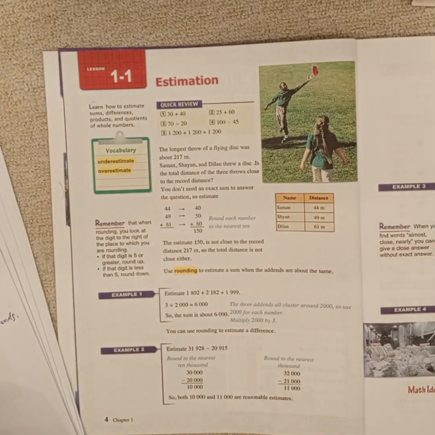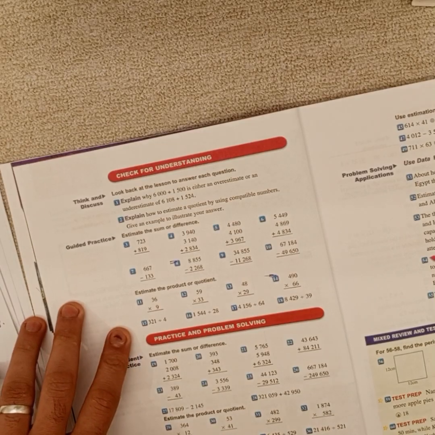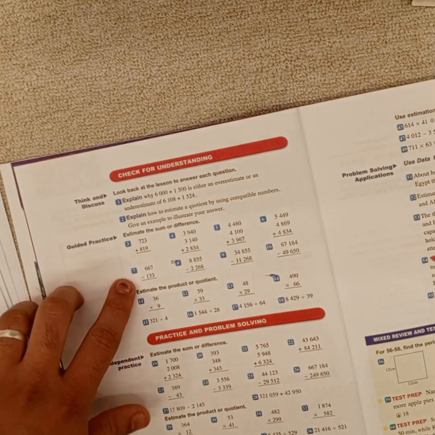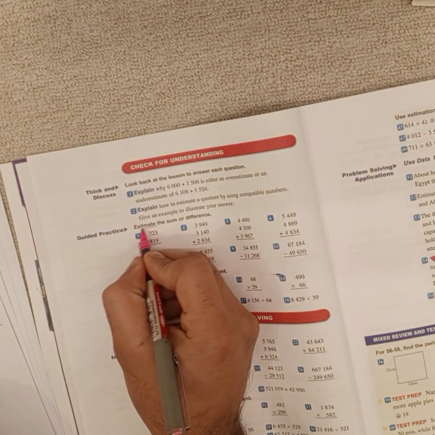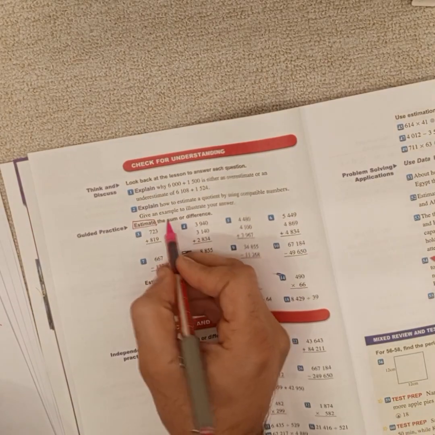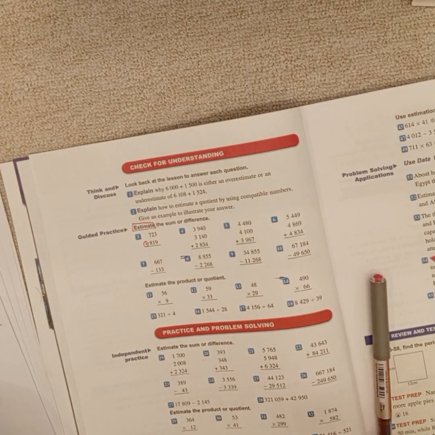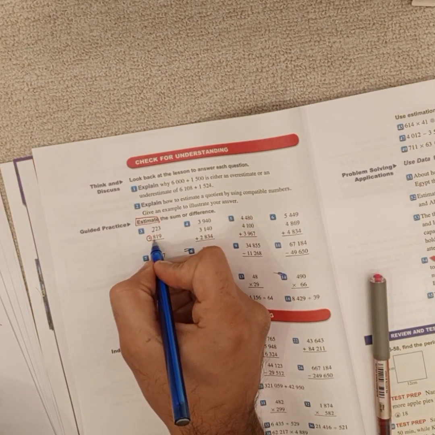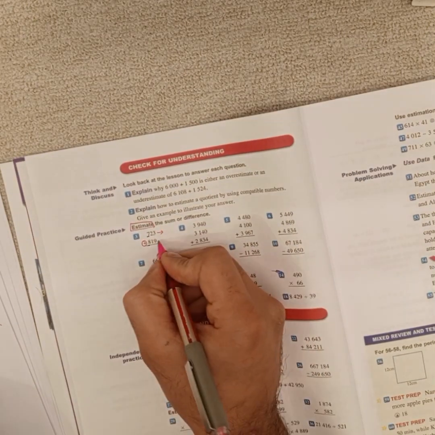So let's solve the question in the book, which is page 6. Question 3. Before you solve the question, read the question carefully. The question says estimate. To estimate the sum, we know question 3 is the sum, right? So, to estimate the sum, the first step is to round each number to the first digit on the left side.